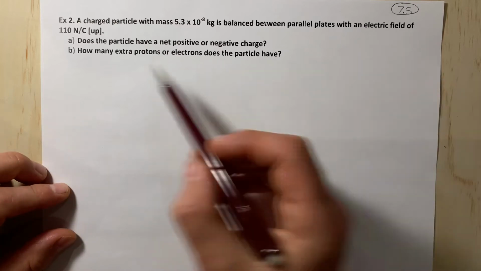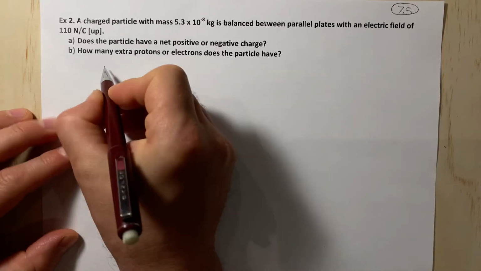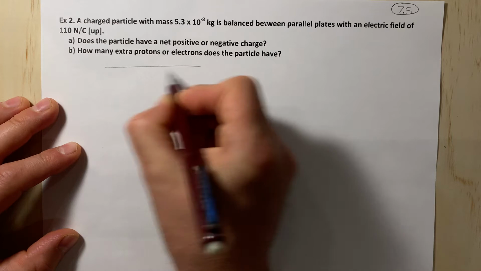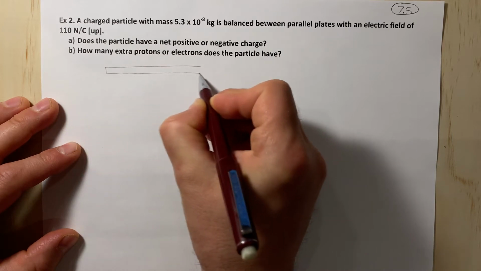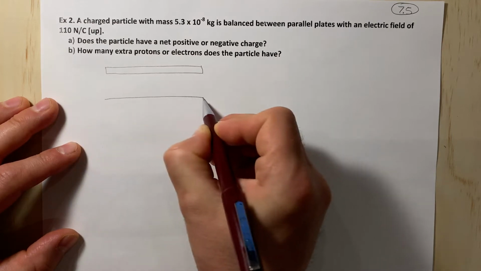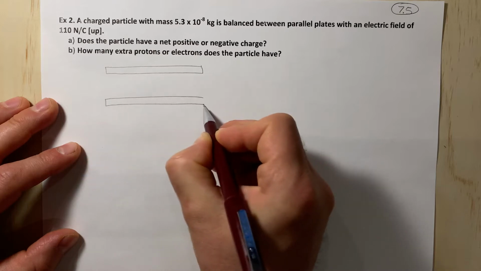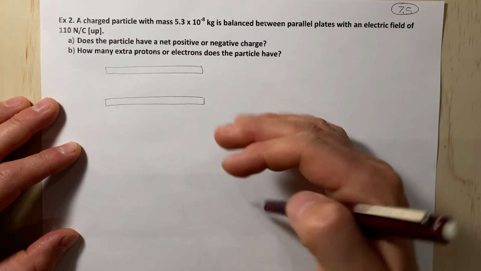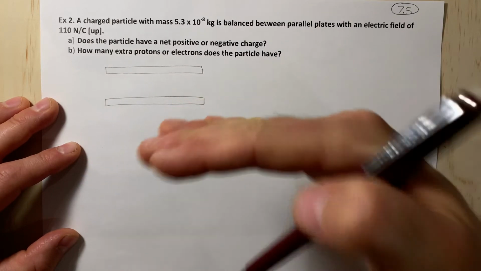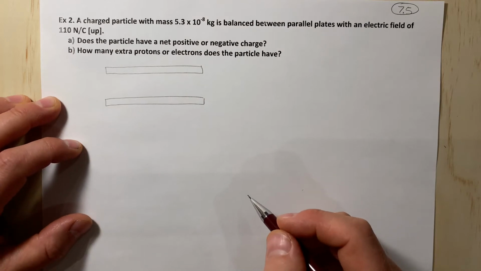In section 7.5 example 2, we've got a set of parallel plates, and just keep in mind parallel plates really are like two big sheets of paper. So when I draw it, this is kind of like the edge of the sheet of paper, but this sheet of paper kind of goes in this way. My drawing skills aren't that good.